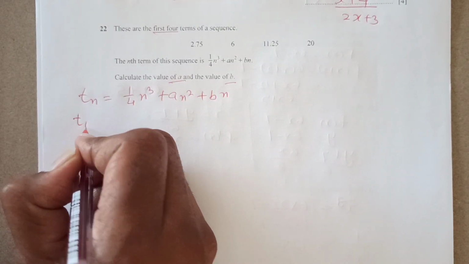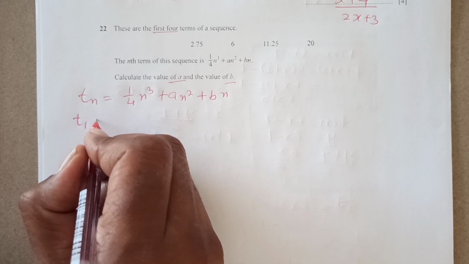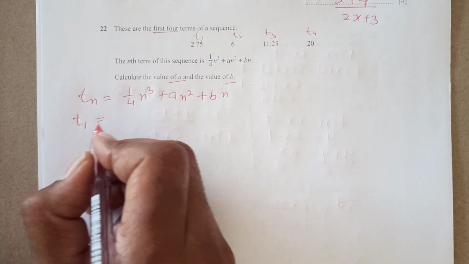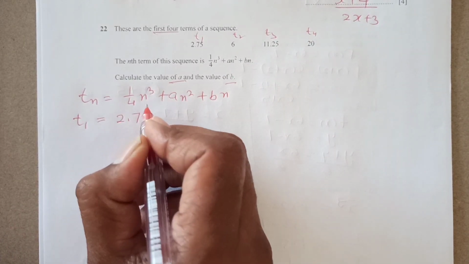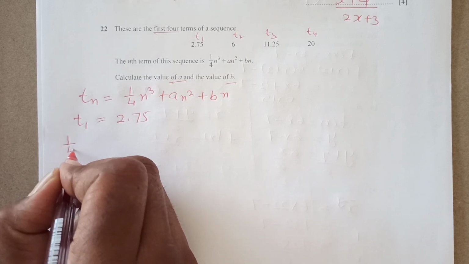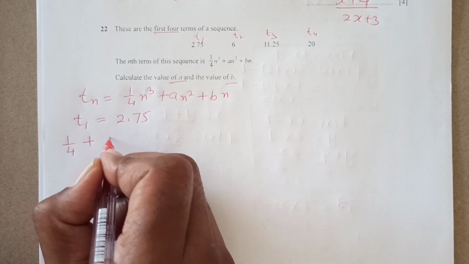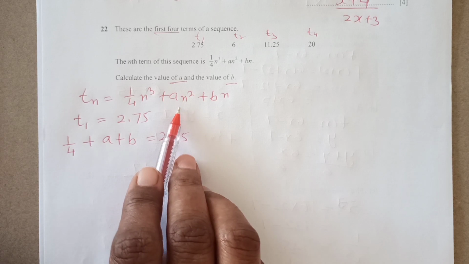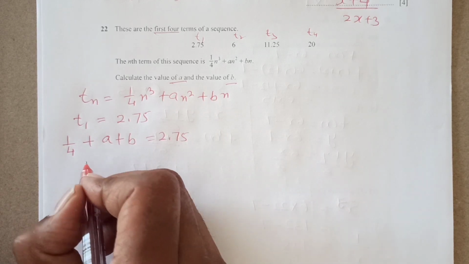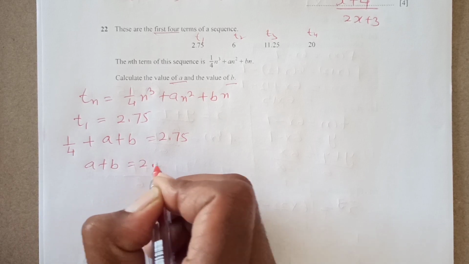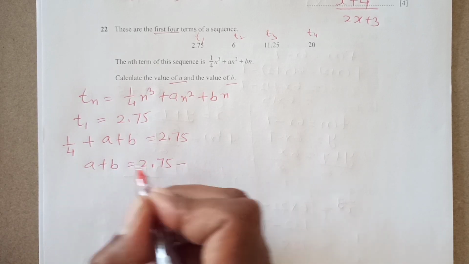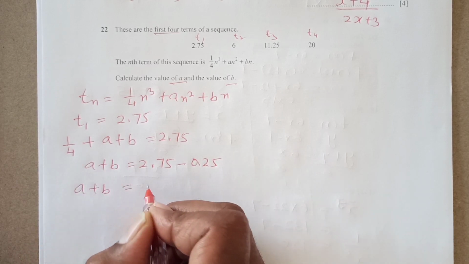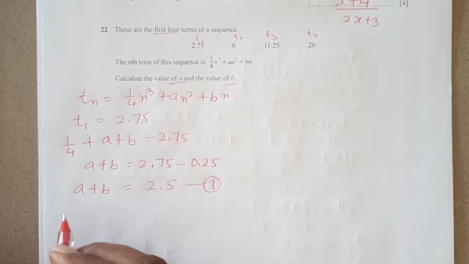So from here, T1 is replacing n as 1. This one is T1, T2, T3 and T4. We have 4 terms. So T1 is 2.75. Replacing the value here, 1 over 4 times 1 cubed plus A plus B will be 2.75, because we just replace n by 1, so that will remain the same. So we have A plus B equals 2.75. This 1 over 4 can be written as 0.25. So A plus B is equal to 2.5. So this is one equation.